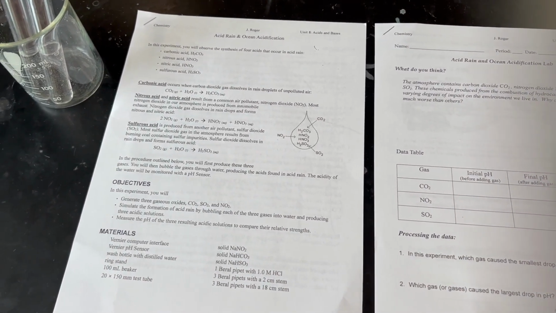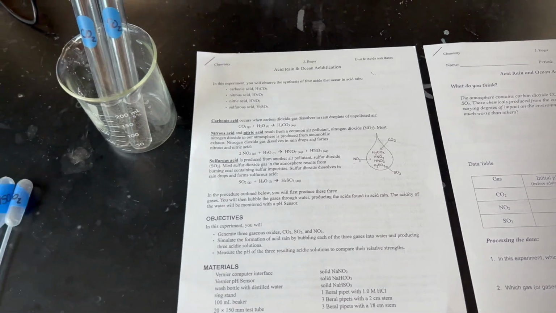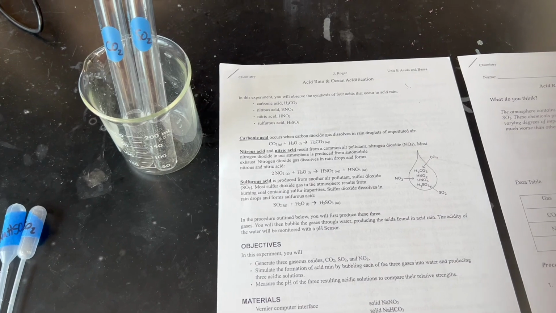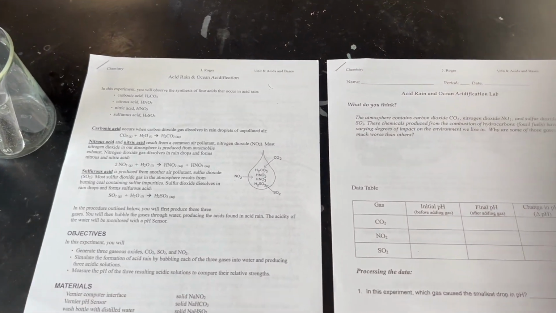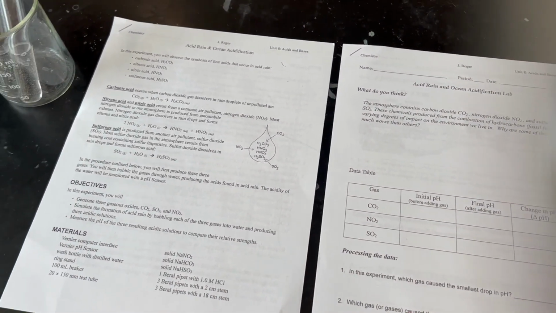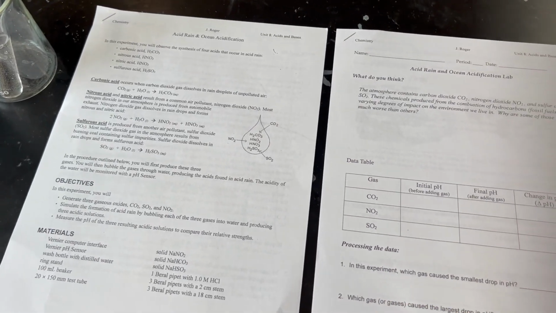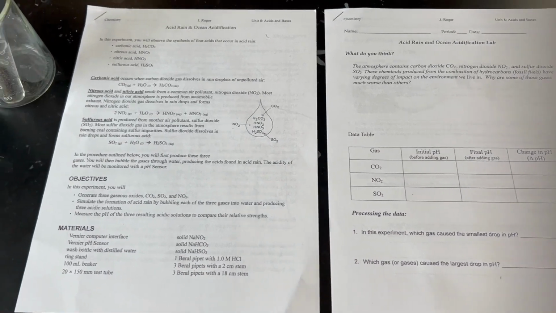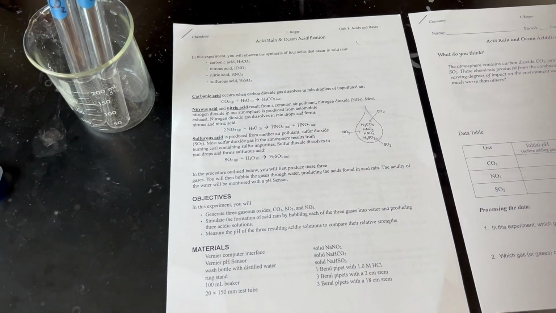Then we will extract the gas. And the third step will be to combine it with the water and measure the pH change in the water before and after having been mixed with the gas. So let's start with making some SO2.